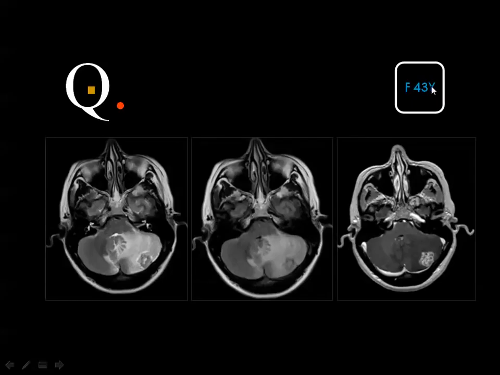Female, 43 years old, with this lesion in the cerebellum. It is heterogeneously enhanced, surrounded by extensive perifocal brain edema.